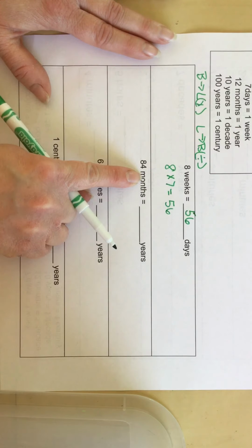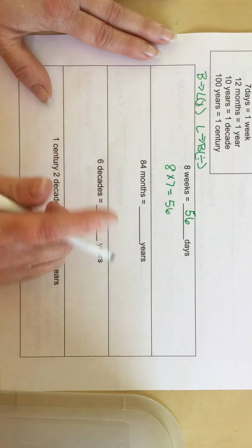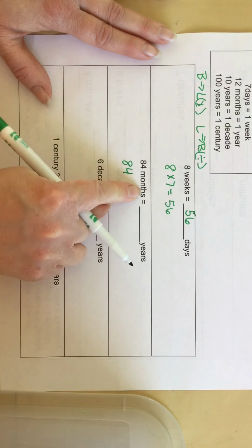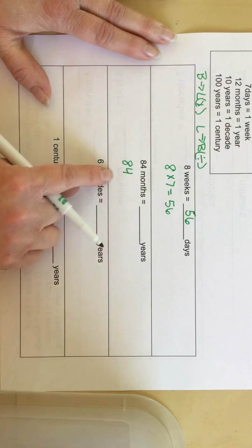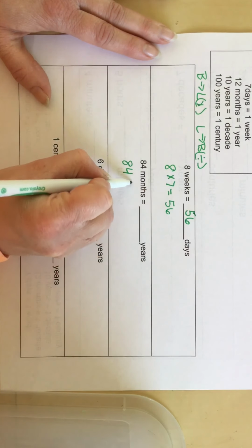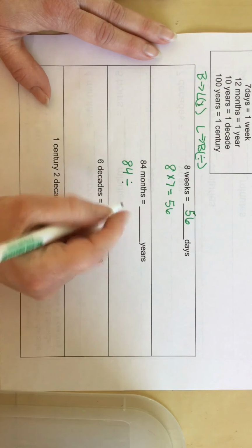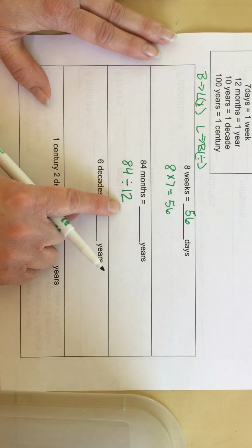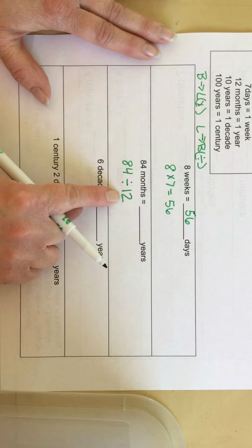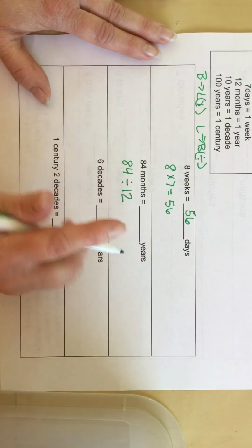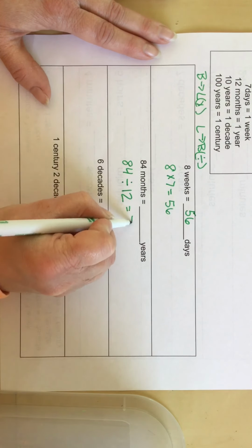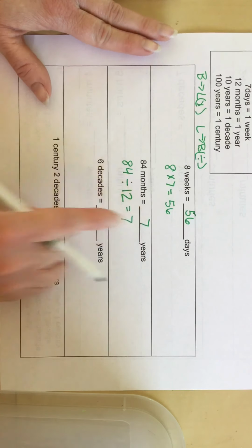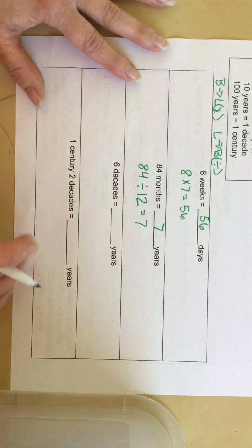84 months equals how many years? So I'm going from little, because months is a smaller time frame than years. I'm going to divide 84 divided by 12. So you can think to yourself, what times 12 gives me 84? And that's 7. So there, 84 months is equal to 7 years.